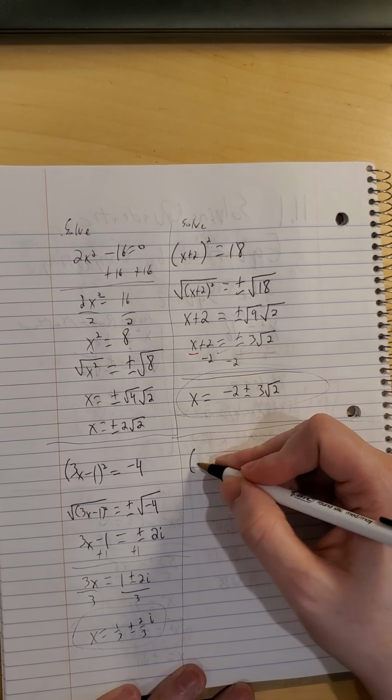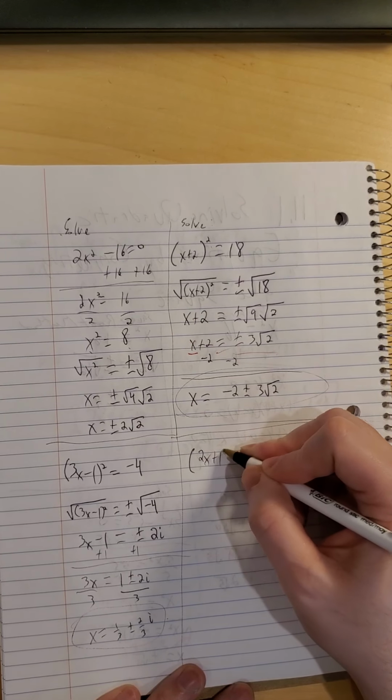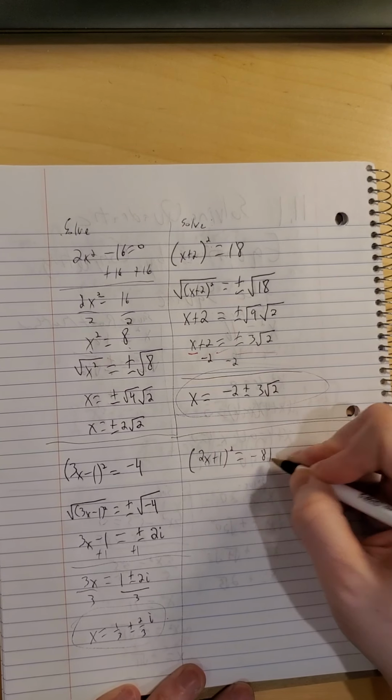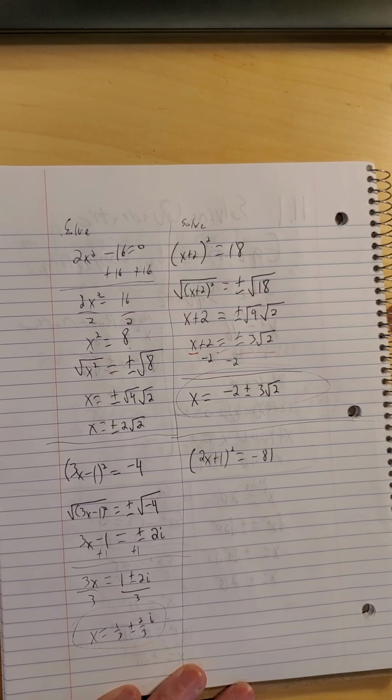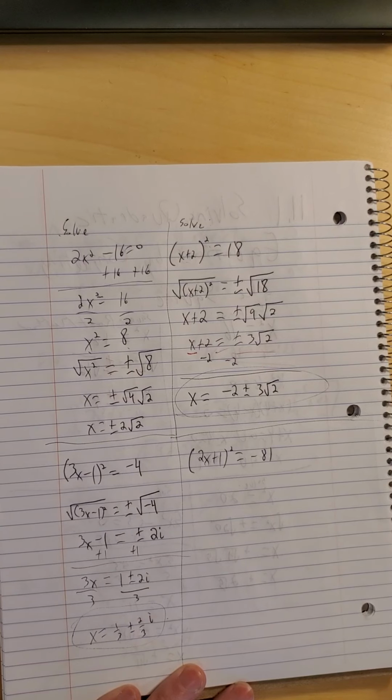All right, so we'll have you all try one out. So you're going to try (2x + 1) quantity squared is worth negative 81. Let's go ahead and pause it, and we'll continue when you're done.